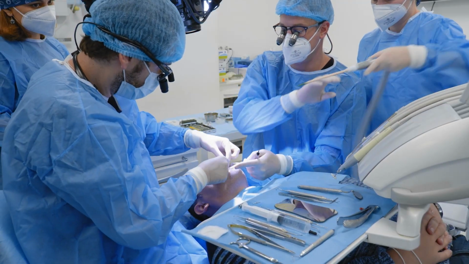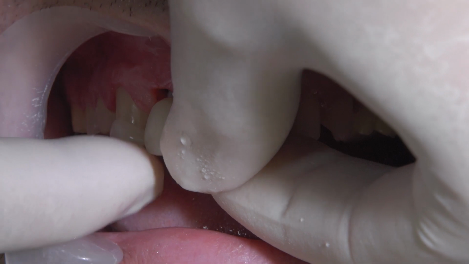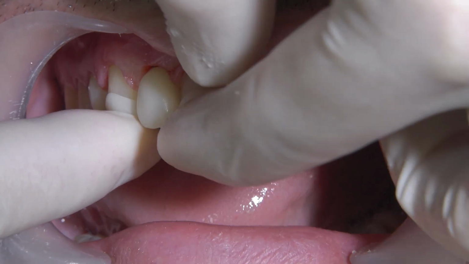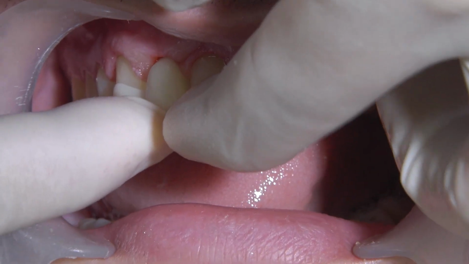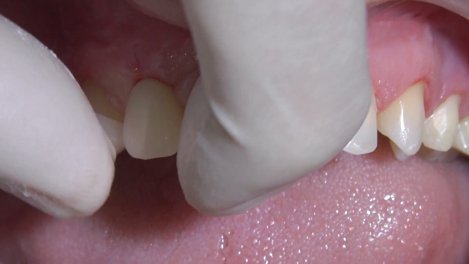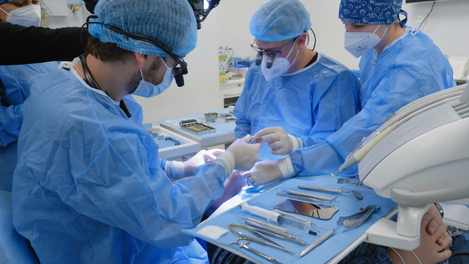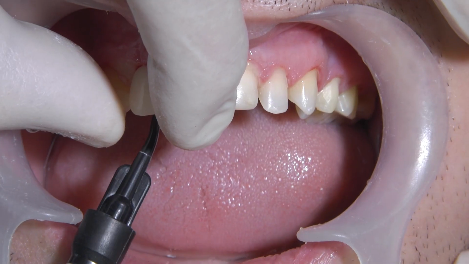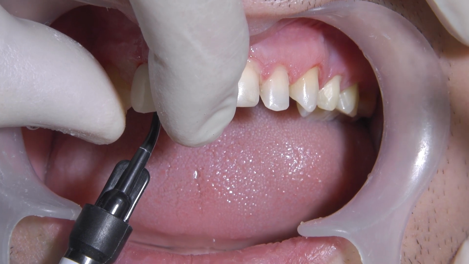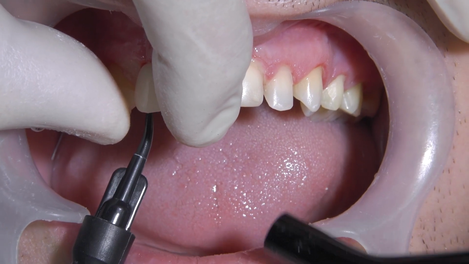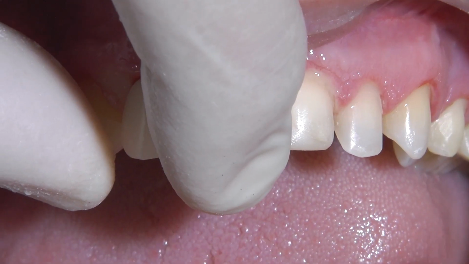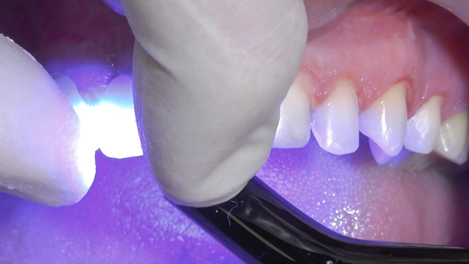Super. I put the provisional in position. Just need to feel that we are perfectly in position. Let's check the buccal view here. Okay, we are. I hold the two wings. I take my flowable composite. There. Light cure.